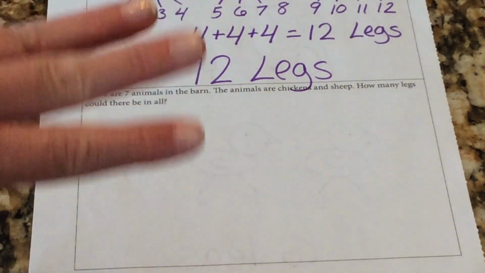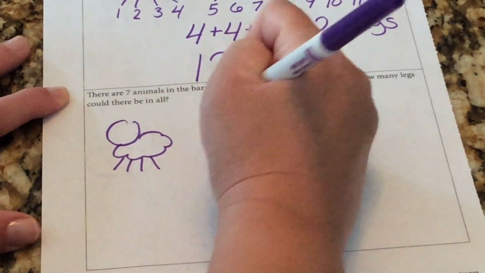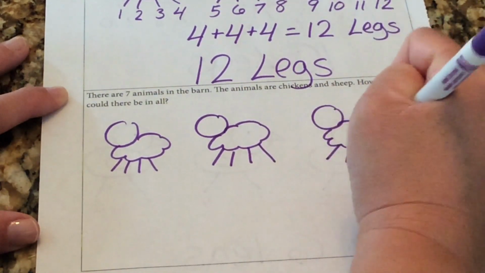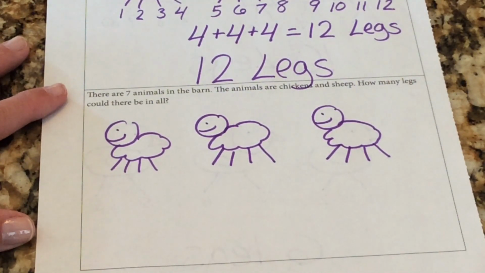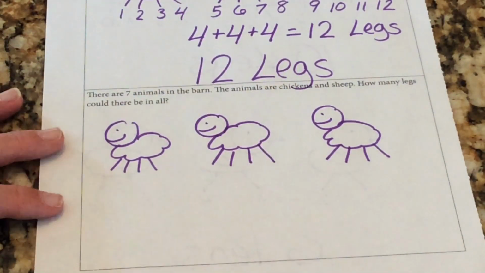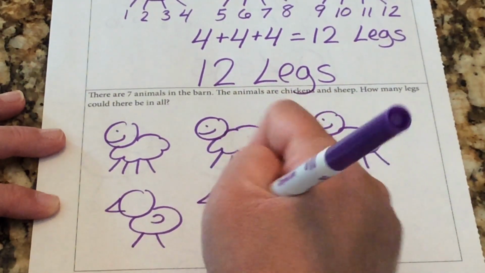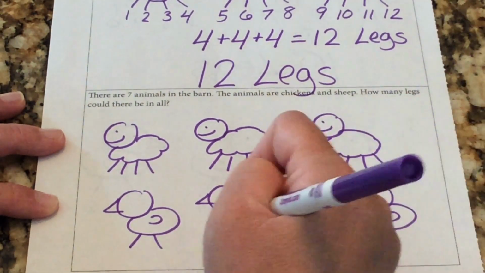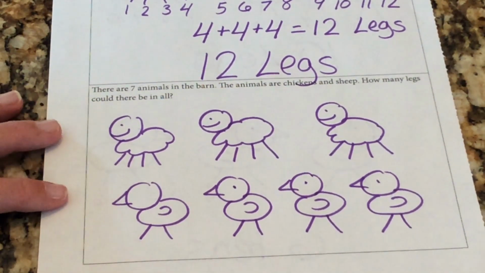I'm going to make 3 of my 7 sheep. So let me draw my sheep. So out of my 7 animals, I did 3 sheep. Oh, how many left do I have to do? Let's see. 3, 4, 5, 6, 7. Okay, so since I chose 3 sheep, I now have to make 4 chickens. And the chickens have half as many legs as the sheep. So here's my solve it out illustration.